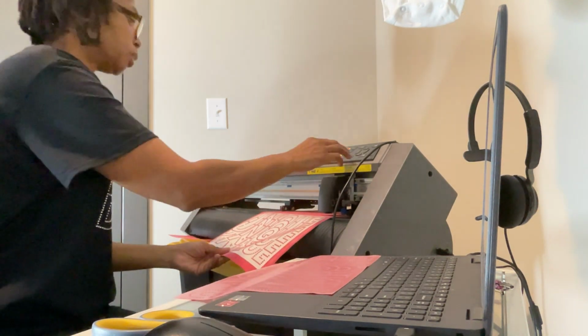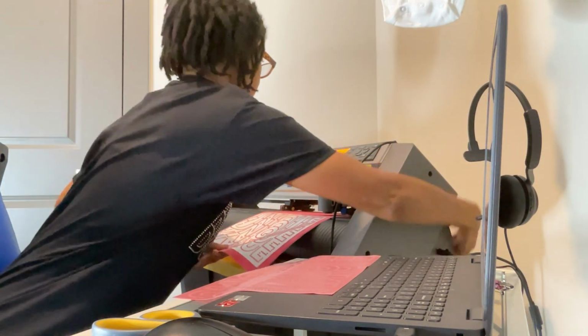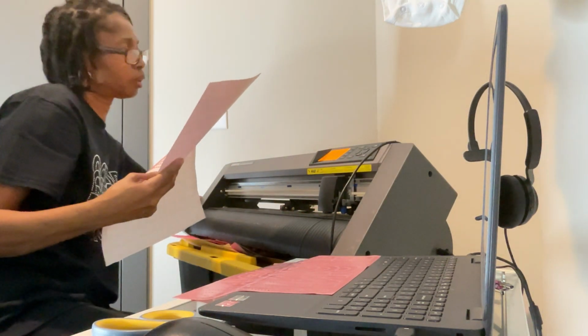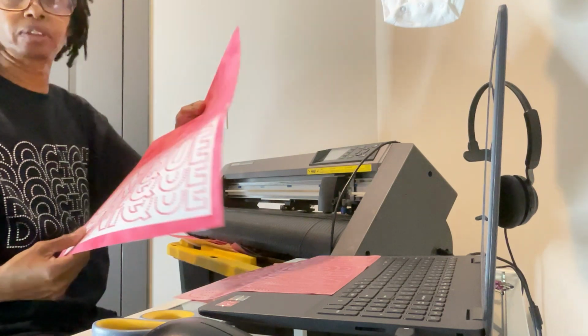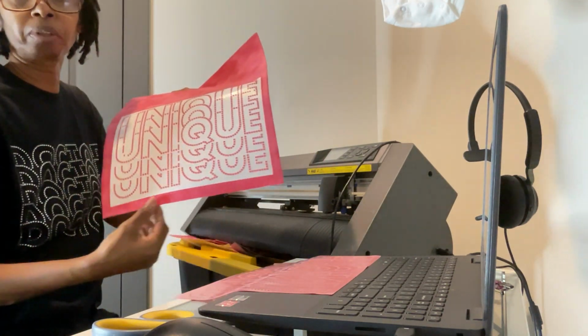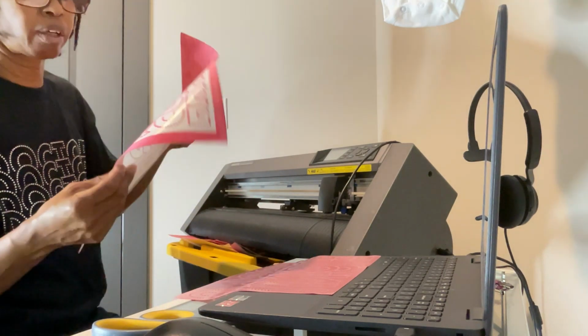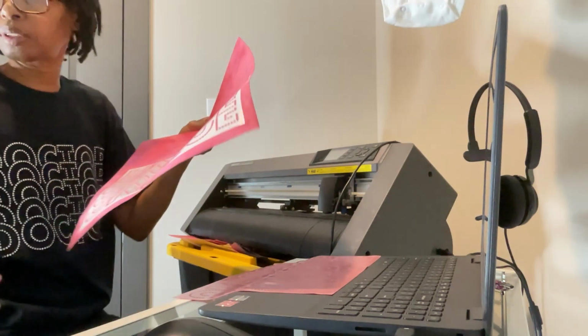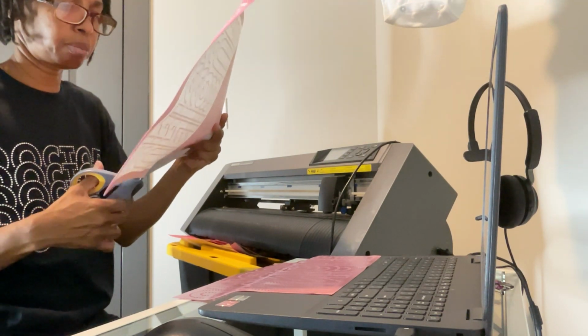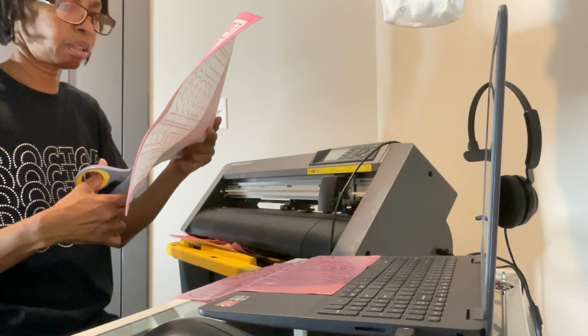I will take this paper. I can go ahead and turn this off. And see, this is what I mean about the extra space, which is perfect for me because I'll show you how I reuse this to put my design back on.